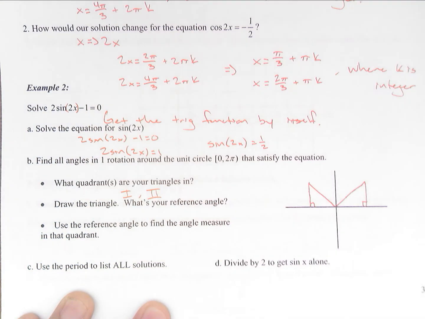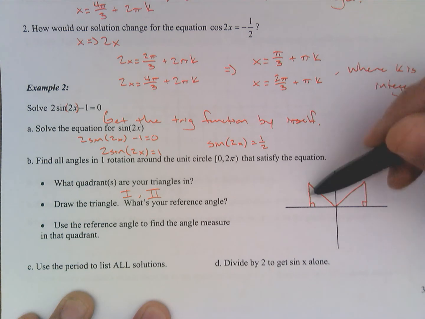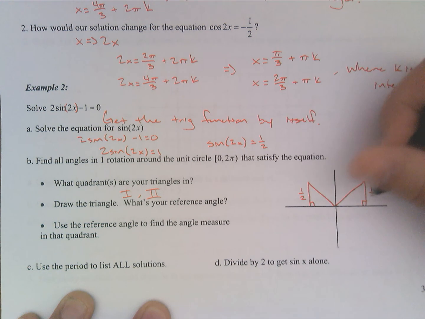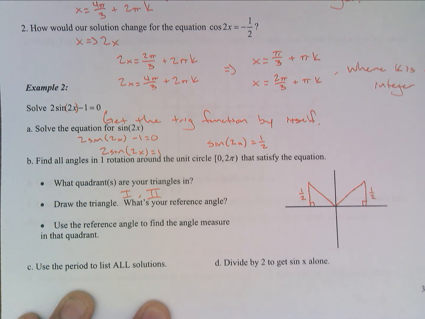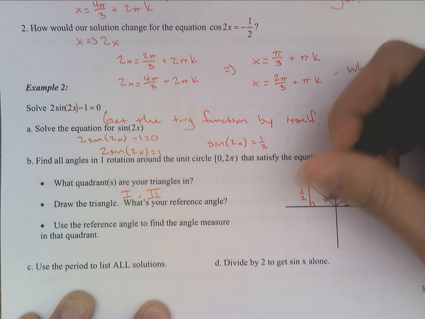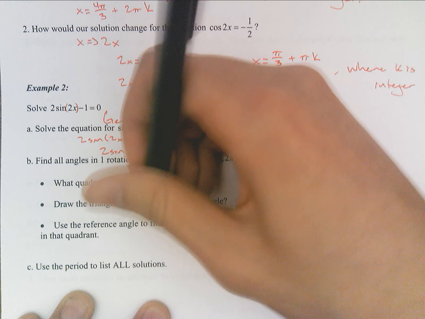Reference angle. In order to find that, well, we know that our vertical side length, our y value, our sine, is 1/2 positive. So then our reference angle, that angle across from our vertical side length, well, what corresponds with 1/2? That's our 30 degrees or pi/6. So our reference angle is pi/6.